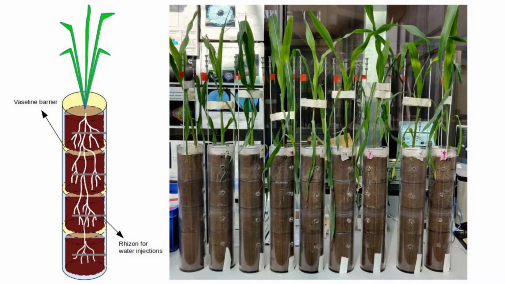Hydropatterning is a phenomenon consisting in the preferential growth of lateral roots in wet areas of the soil. The objective of this experiment was to induce this phenomenon by creating conditions of soil moisture heterogeneity in a soil profile divided in 4 layers by Vaseline barriers. This was possible thanks to rhizons inserted in each layer, which were used to inject water pulses.